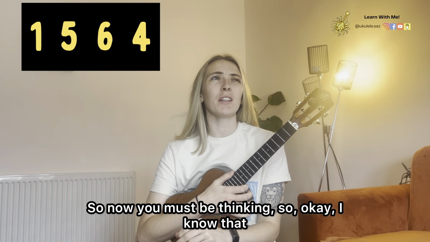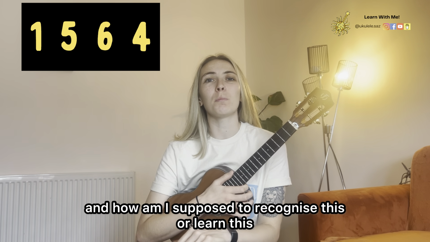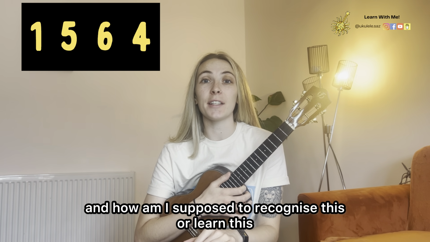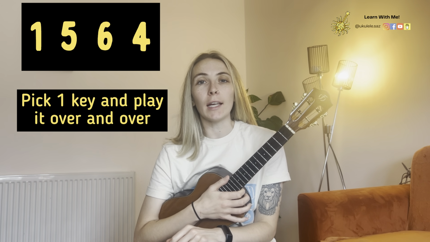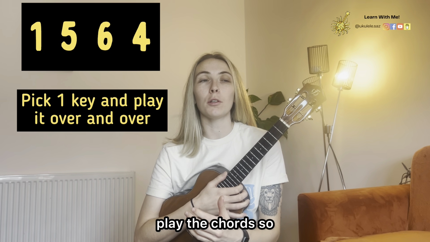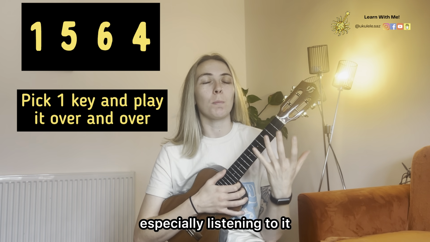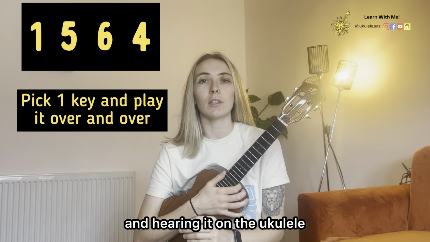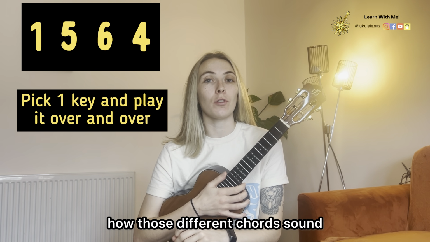So now you must be thinking, okay, I know that, so what's the importance of really knowing all of this, and how am I supposed to recognise this or learn this? Well, here are a few tips for you. Pick one key and play it over and over. Play the chords so that you really can hear what those chords sound like in your head, especially listening to it and hearing it on the ukulele. This will be a really nice way for you to hear how those different chords sound.